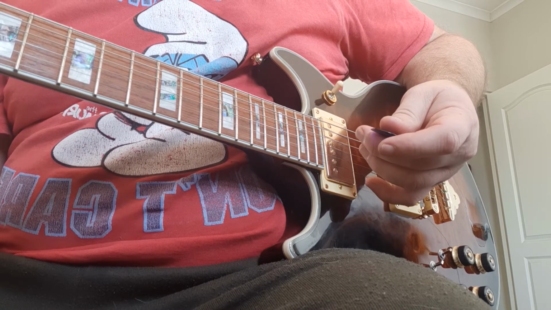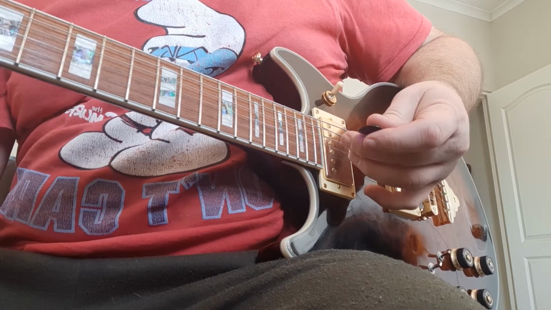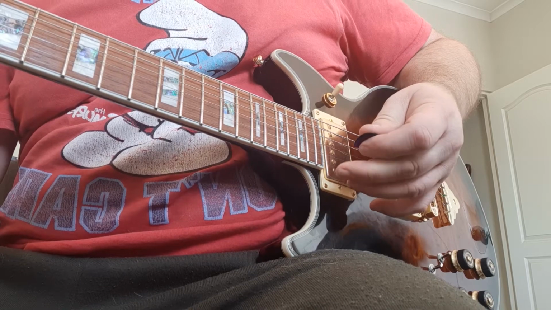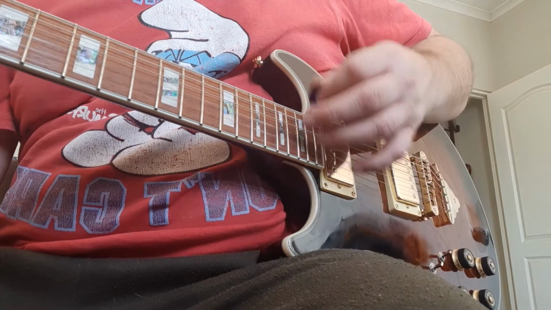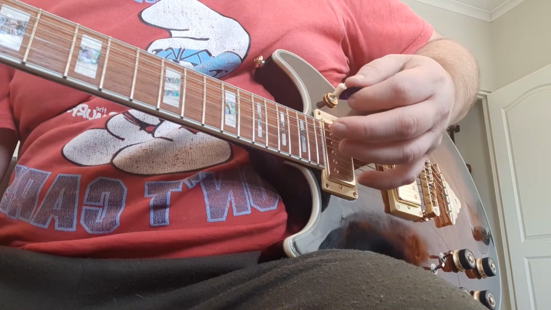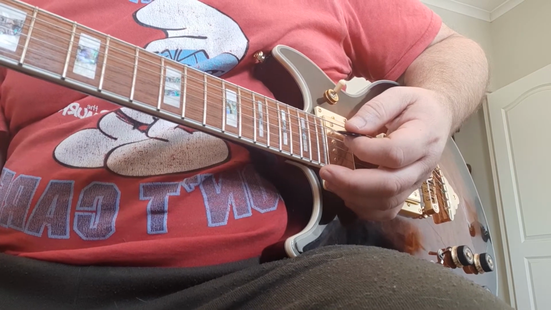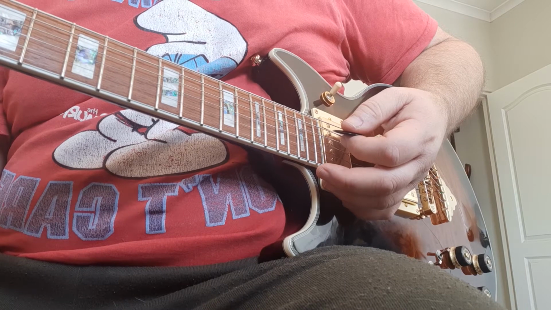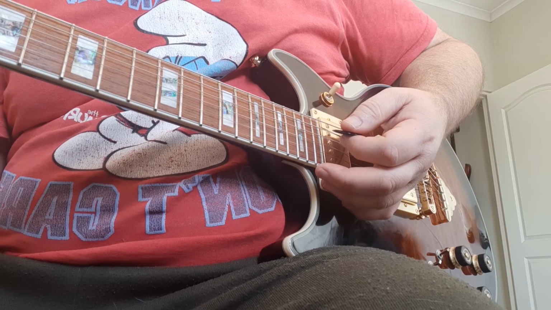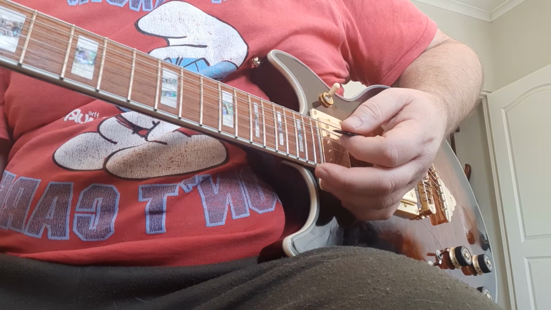I'm going to do it now without me counting, so you can only hear the guitar. Let's go. That's 3.1. It's played with no accent, so the rhythm hasn't got any real definition. All the strums are equally loud.